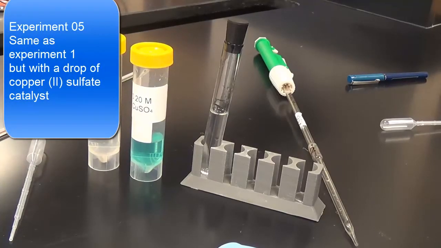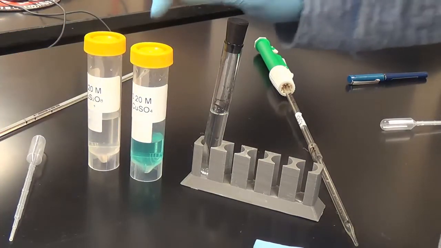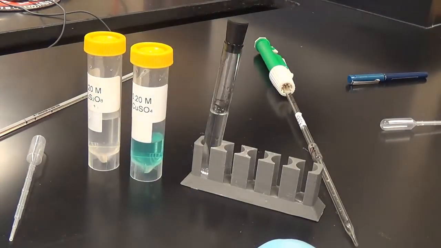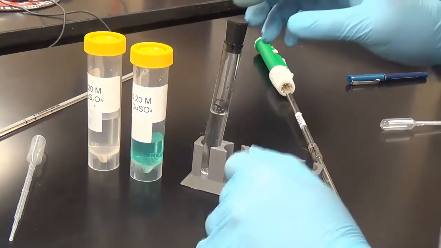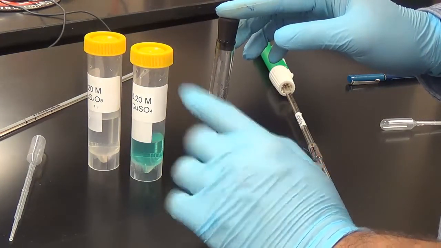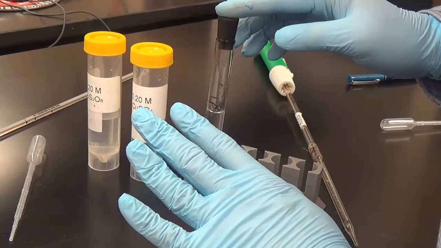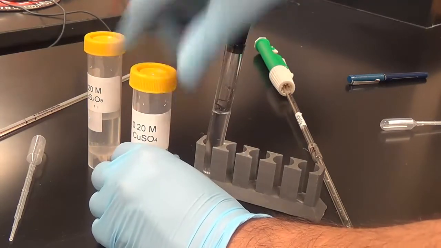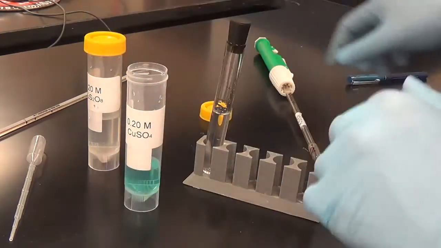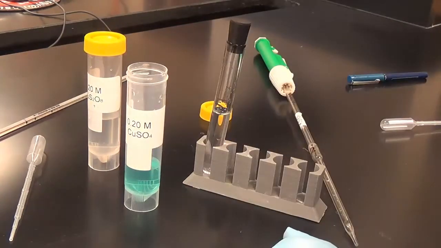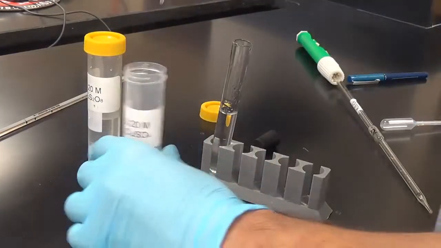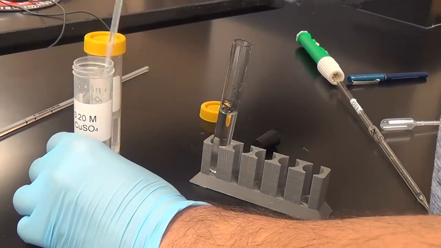In experiment 5, we're going to do exactly the same thing as experiment 1. The only difference is that we are going to add a drop of copper sulfate. This is supposedly a catalyst, and a catalyst, as we know, makes a reaction go faster. So again, I want to reiterate it. In test tube 5, experiment 5, exactly the same volumes as experiment 1, but we're going to add 1 drop of this copper sulfate, and then we'll add the K2S2O8 to initiate the reaction. Potassium persulfate. So just 1 drop of this.